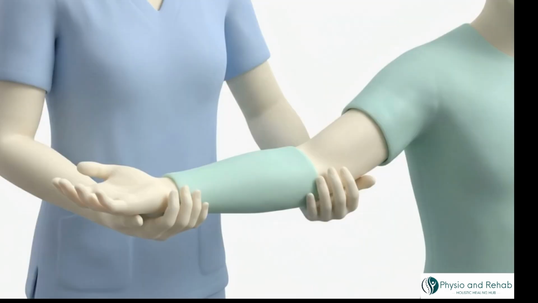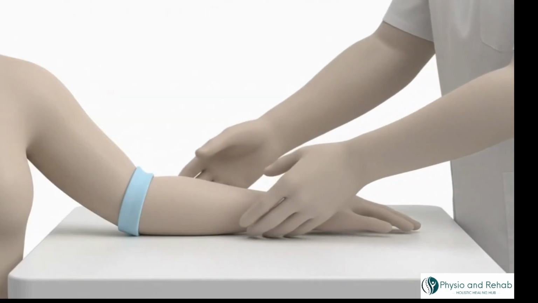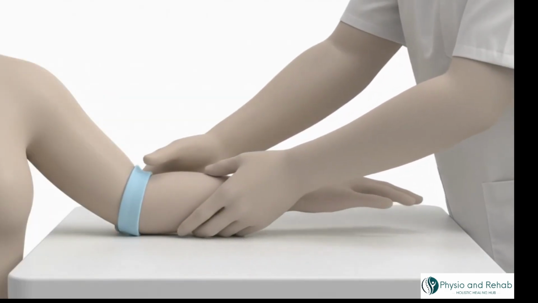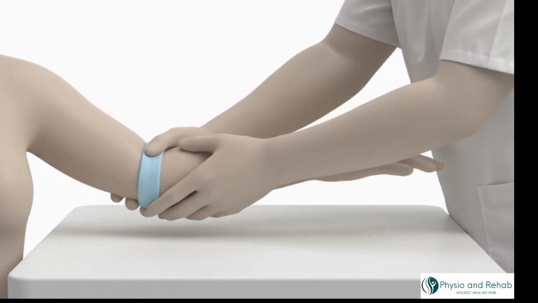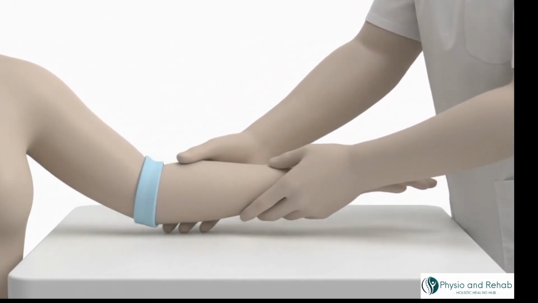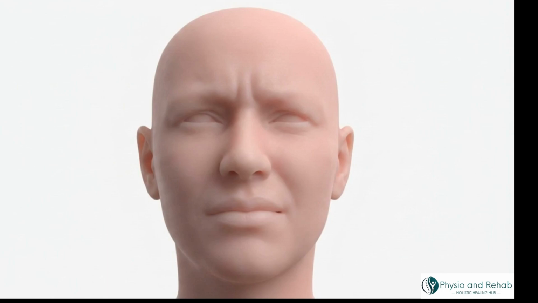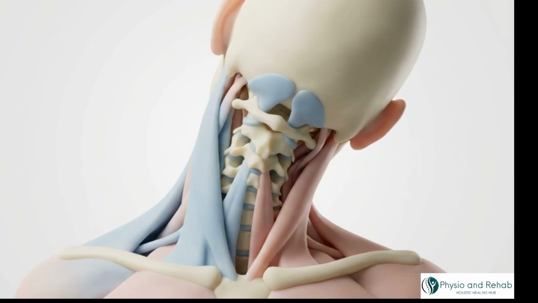Next, rotational tension is added by supinating the forearm and externally rotating the shoulder joint. With the arm preloaded, the clinician applies the primary dynamic provocation, slowly extending the elbow until the patient reports a reproduction of symptoms. If symptoms appear, a structural confirmation step is required. The patient is instructed to laterally flex their neck away from the tested arm.